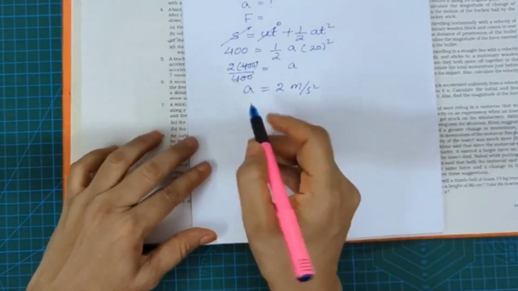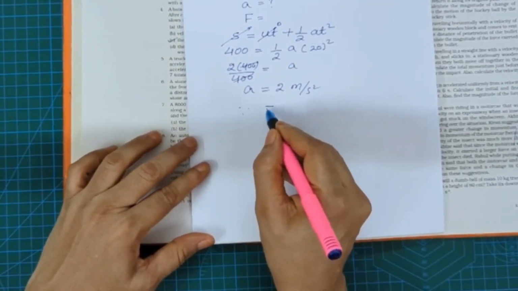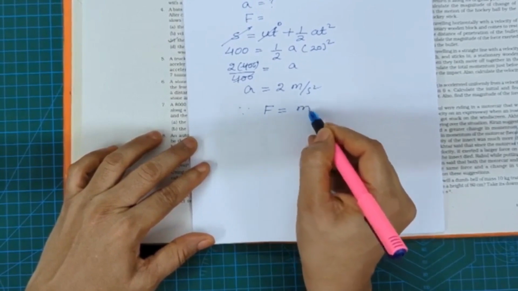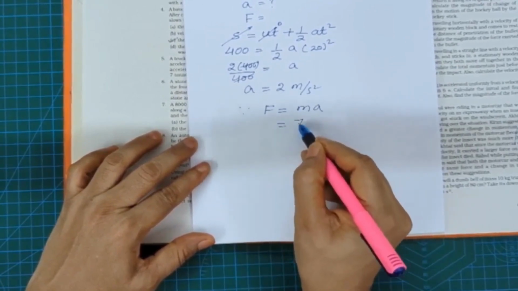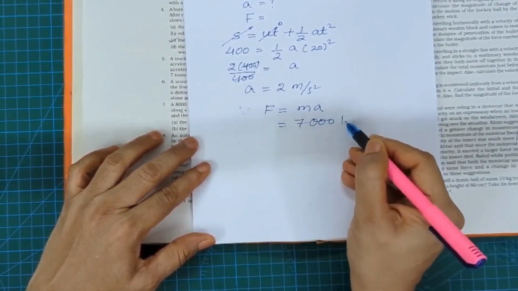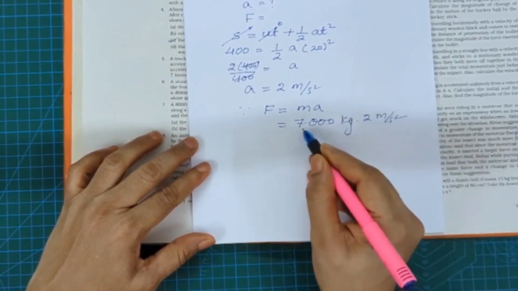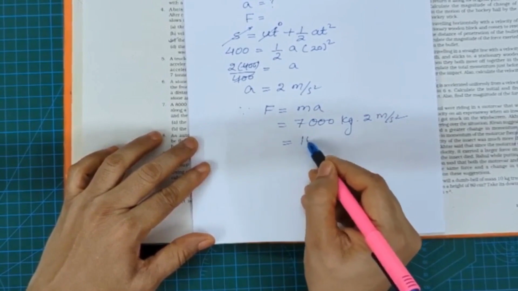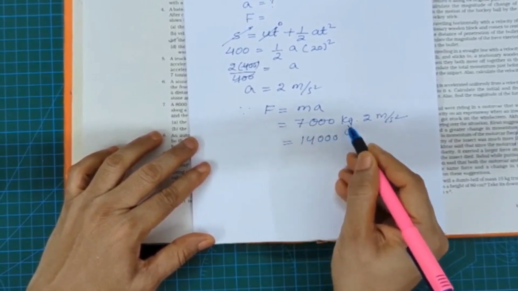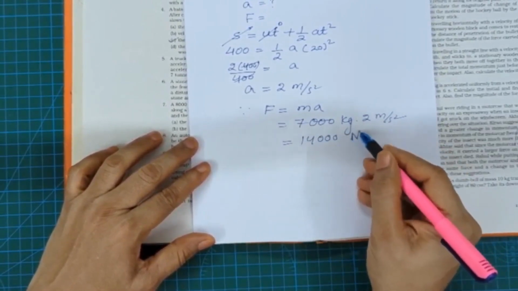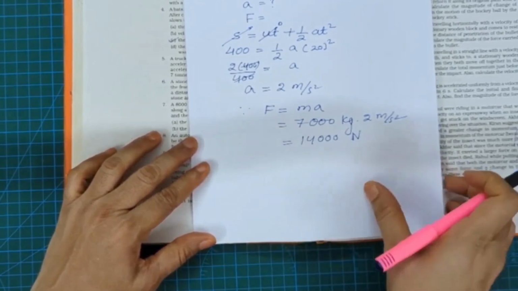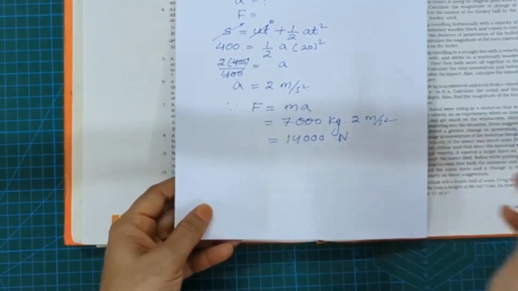Now we are supposed to find force. By Newton's second law of motion, we know that F = ma, mass is 7000 kilograms, and acceleration is 2 meter per second square. 7 times 2 is 14, so it is 14,000. 1 kilogram meter per second square is a Newton. So force applied is 14,000 Newton.